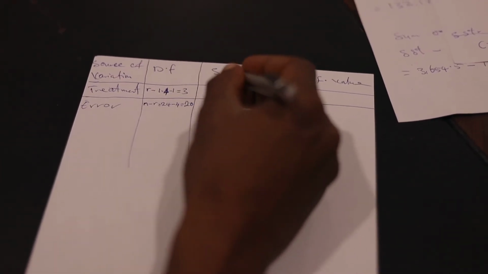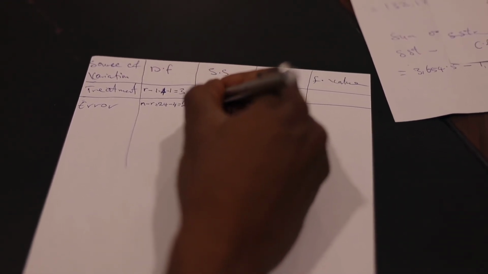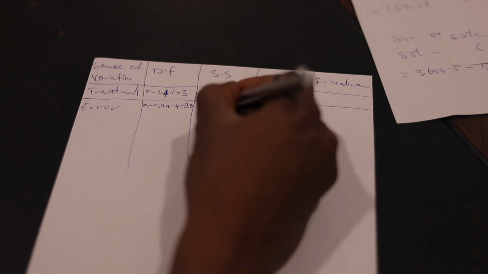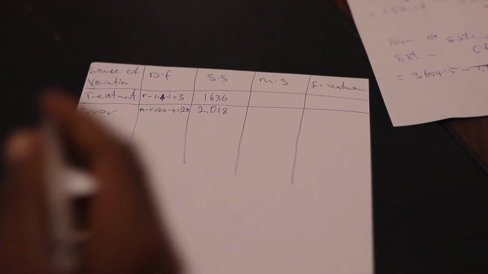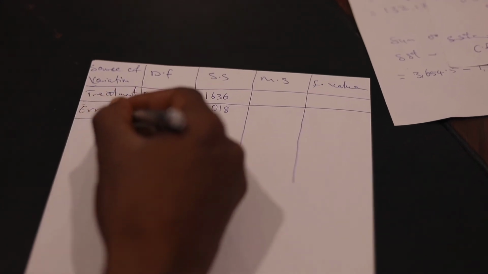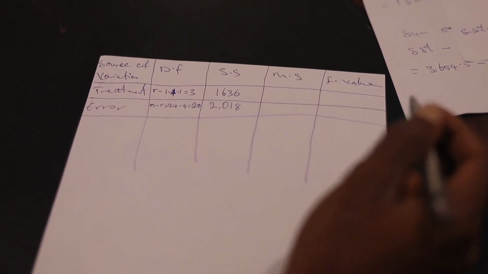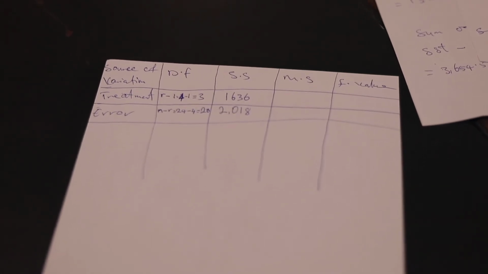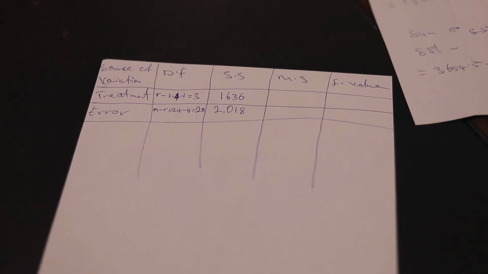And the sum of square error is 2,018. That's the sum of square error. Okay, let's go further. And as we proceed, we will get even better at this.